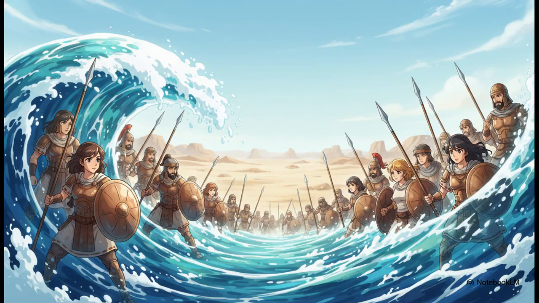The best part is, the text doesn't leave us guessing what this means. It clearly defines the metaphor directly in verse 7. It says the mighty river represents even the king of Assyria and all his glory. It says he shall come up over all his channels and go over all his banks.